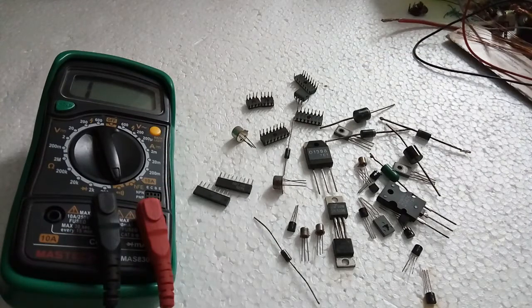Now coming to semiconductor materials, these are materials which partially pass electric current or the flow of electrons through them. They have a conductivity that is between a conductor and an insulator.